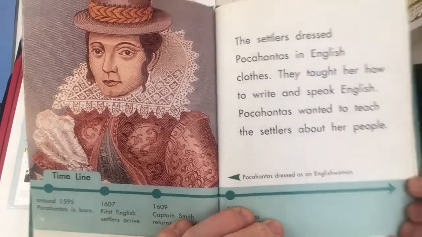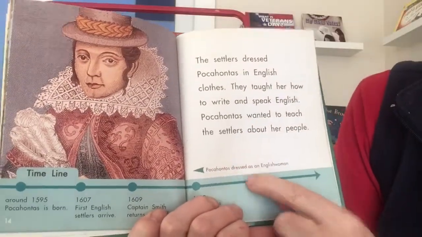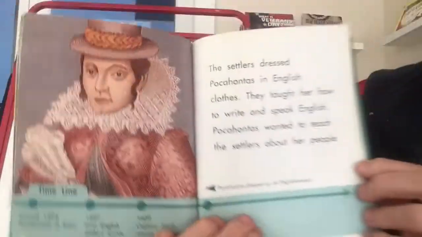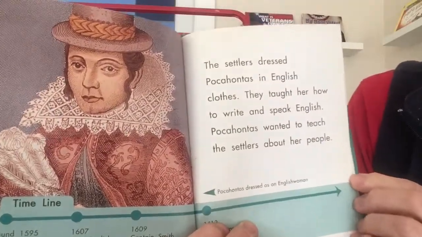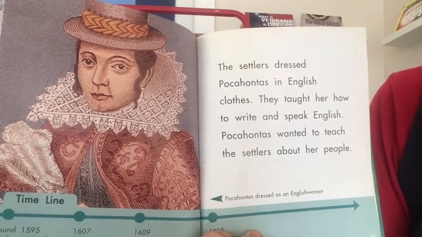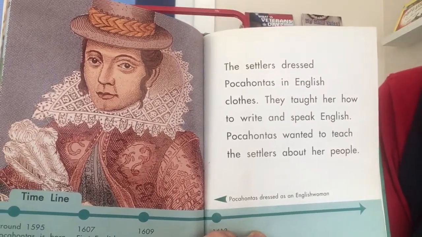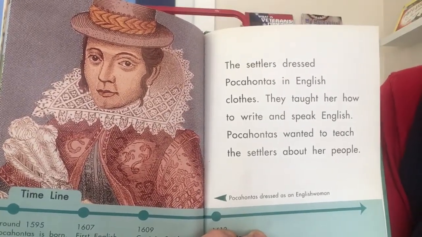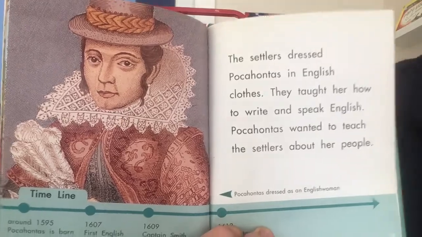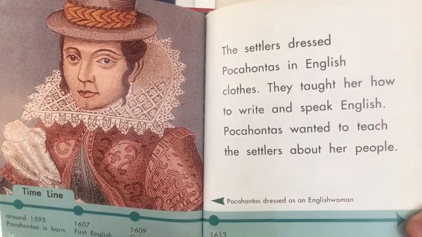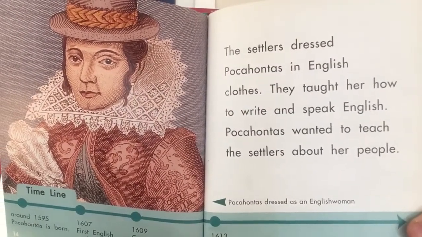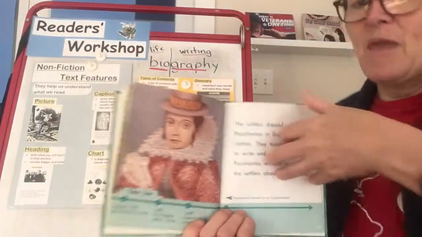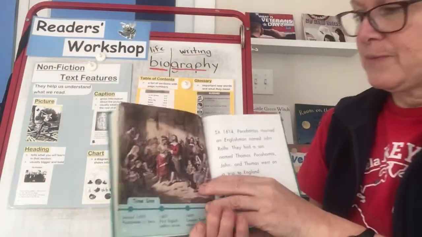Oh, wow. This is a picture. It says Pocahontas dressed as an English woman. The settlers dressed Pocahontas in English clothes. They taught her how to write and speak English. Pocahontas wanted to teach the settlers about her people. So she learned all about the English, and she wanted to teach them, the settlers, about her people.